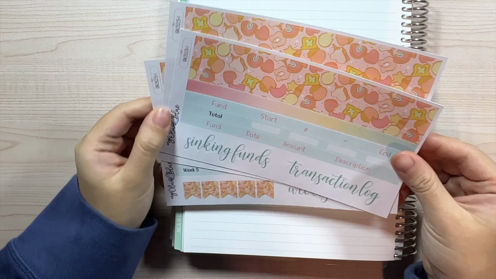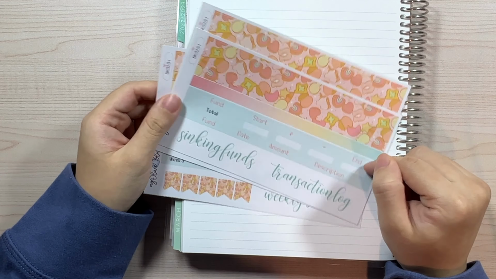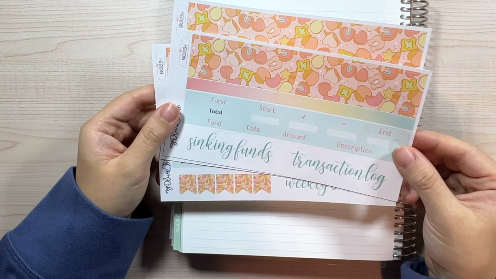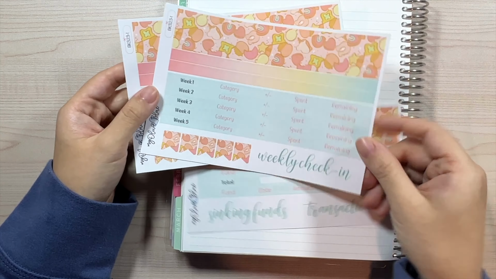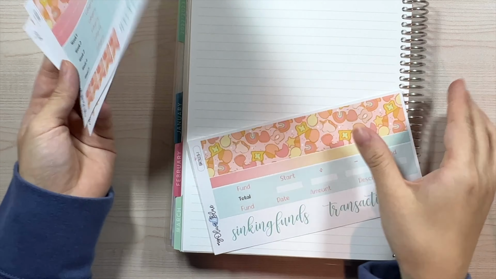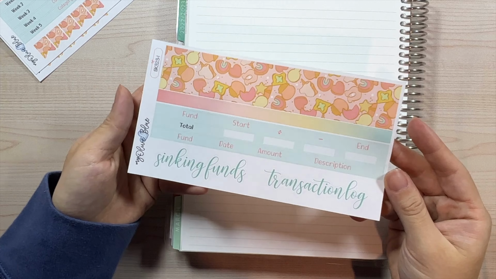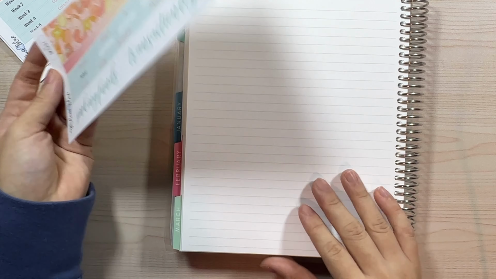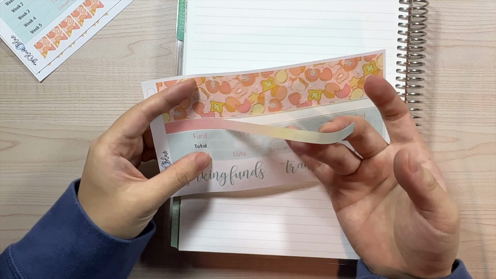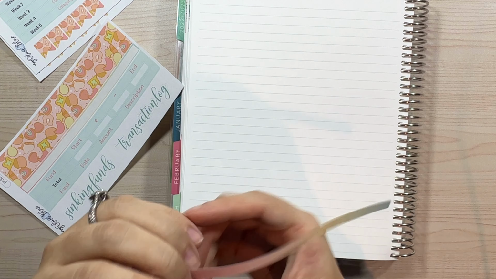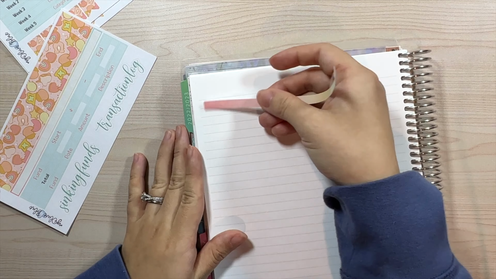I almost forgot to mention these sheets are from my monthly design 1 kit. I have the sinking funds, the weekly check-in and weekly balance. I'm just going to hijack one of the thin washies so I have enough. We're only going to be using the sinking funds and transaction log sheet here. This planner is from Erin Condren, in the color blends design. And now let's go right into it.